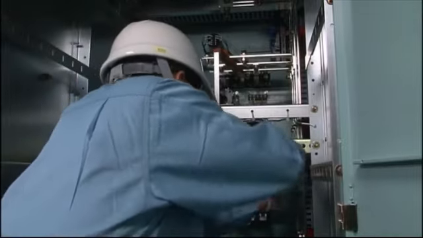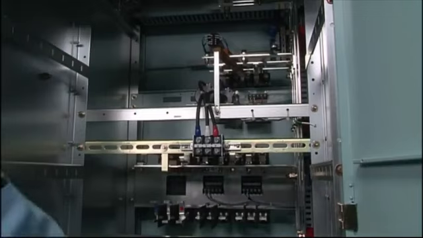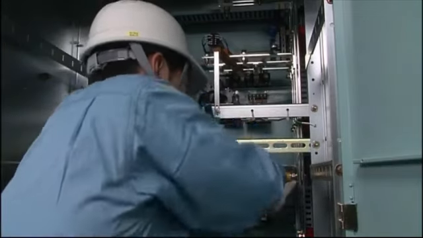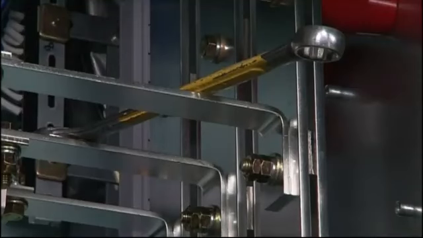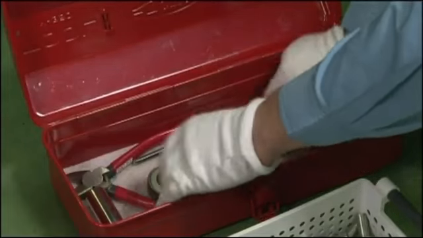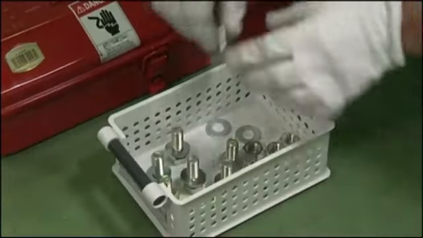Even when the job is finished, you're still not out of danger. If a wrench or other tool has been left behind in the wiring, a short-circuit accident will occur the moment power is restored to that section. Always remember to take inventory or check both tools and parts before and after carrying out the work.